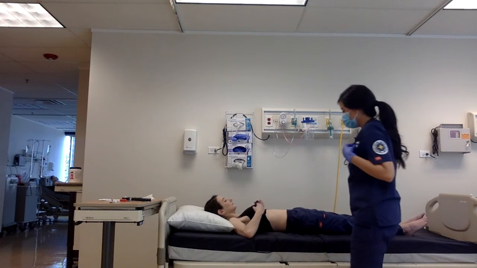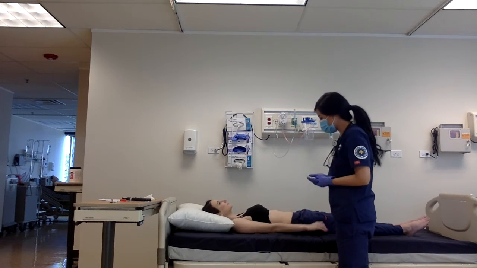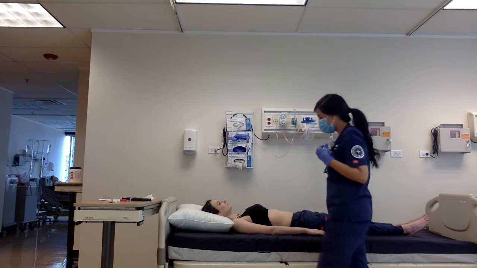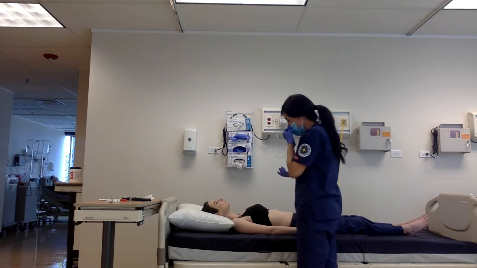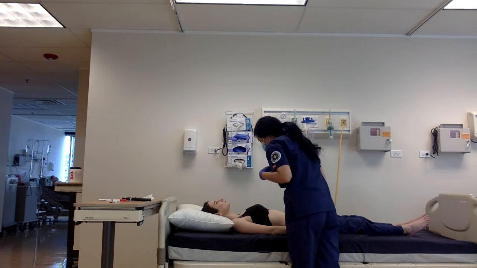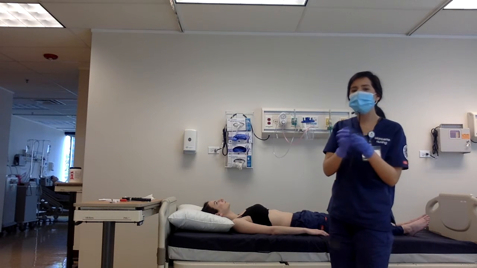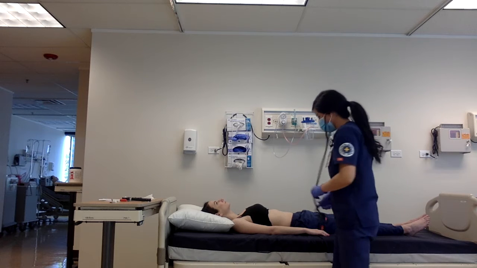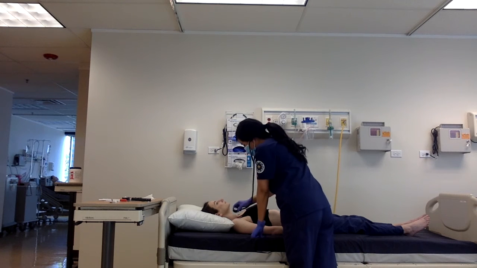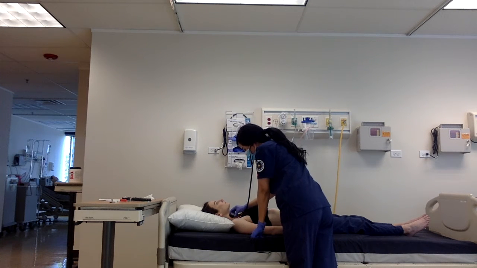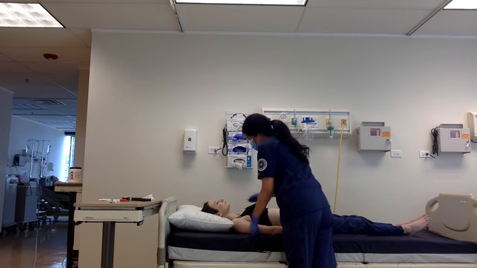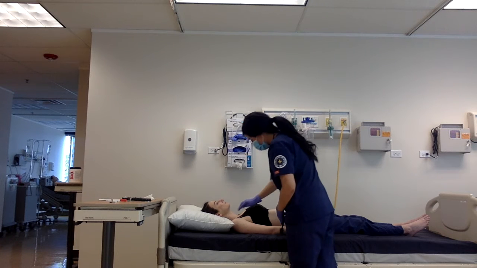All right. Now, first, I would go ahead and inspect the carotid arteries, and I will go ahead and auscultate before I palpate or percuss. So while I'm doing this, can I have you hold your breath? Okay, holding your breath. All right. Then I'll go ahead and palpate.